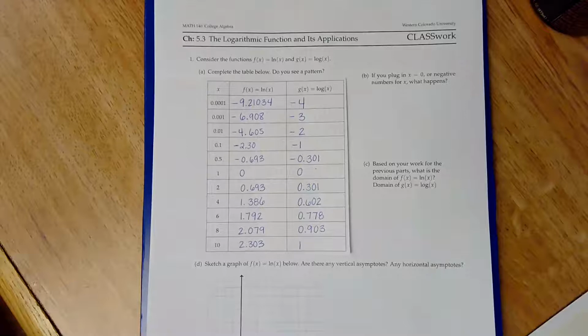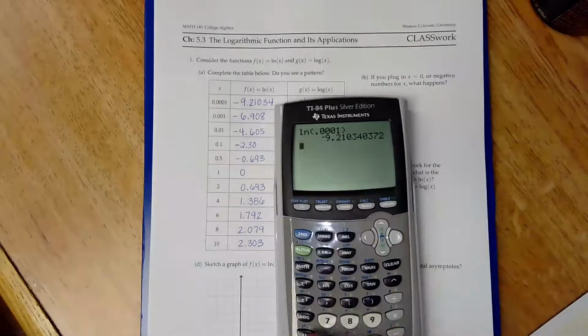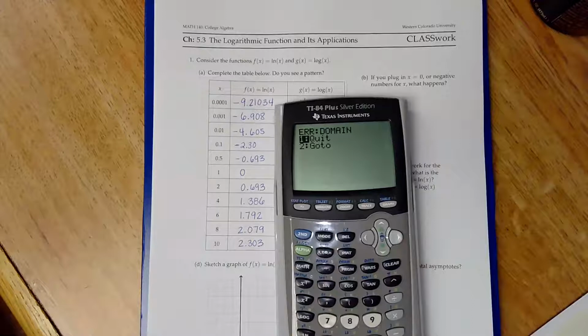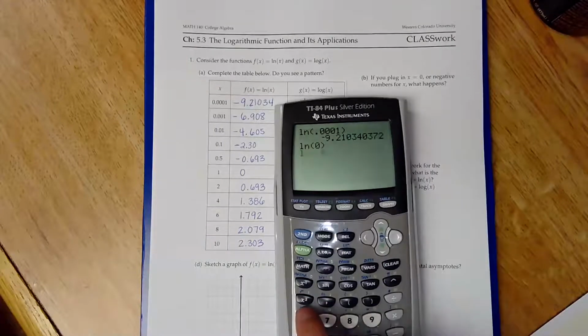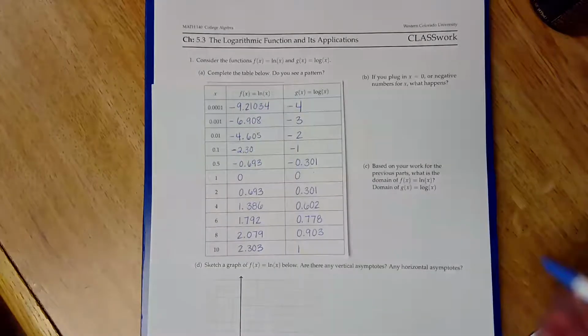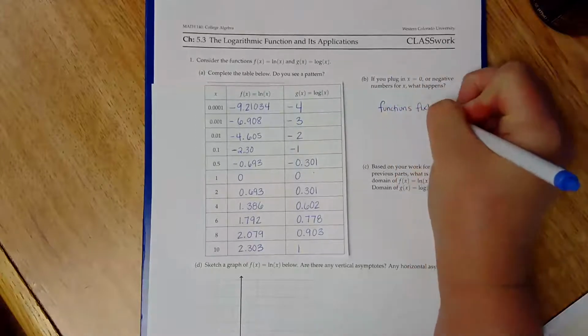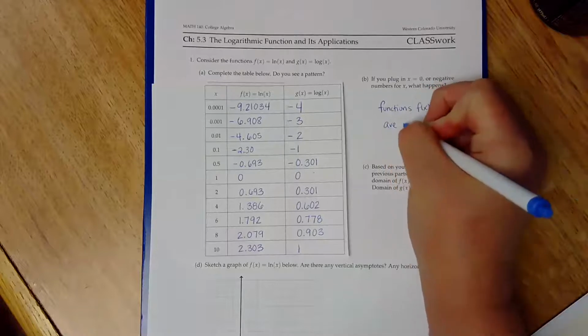Let's look at letter B. It says if you plug in x equals 0 or negative numbers for x, what happens? So let's give that a try. So how about ln of 0? All right, so error domain, that means x equals 0 is not in the domain. And let's try a negative number here, so negative 5. So again, well, now we're getting a non-real answer, but again, still not in the domain of our logarithms here. So if I try 0 or a negative number, the functions f of x and g of x are not defined.